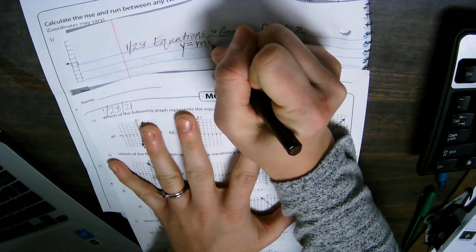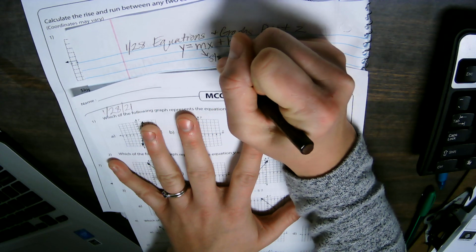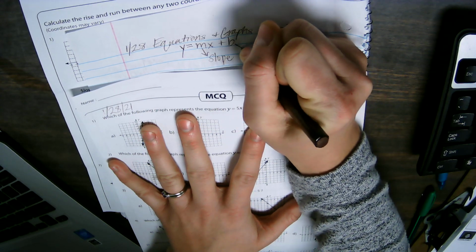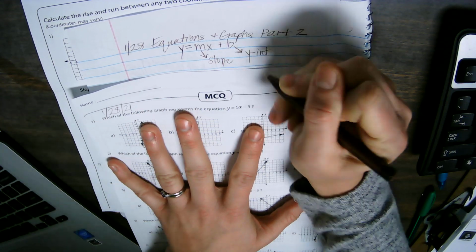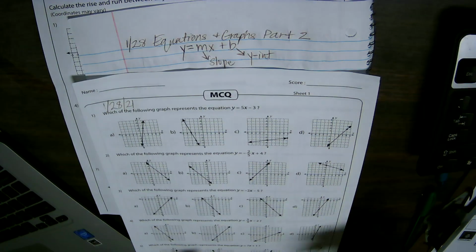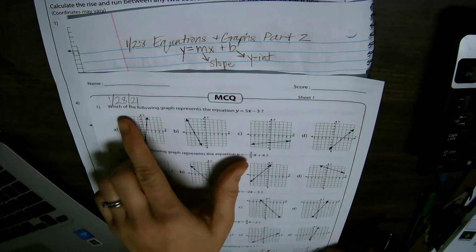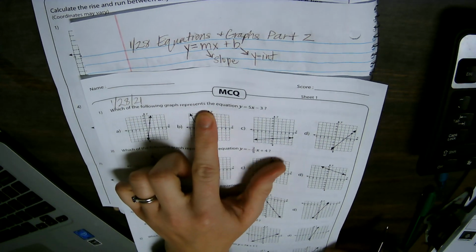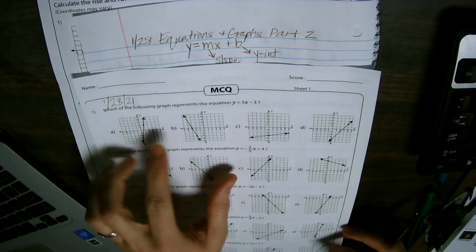Y equals mx plus b, where m is the slope and b is the y-intercept. Remember, that's where it runs into the y-axis, that up and down axis. So which of the following graph represents the equation y equals 5x minus 3?